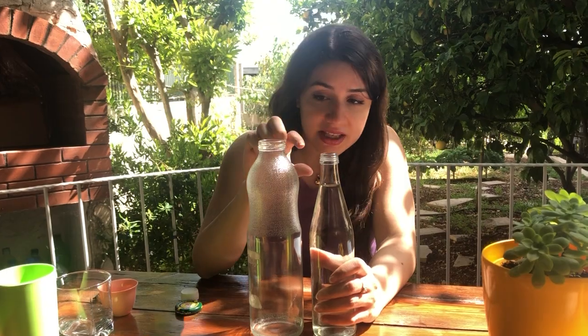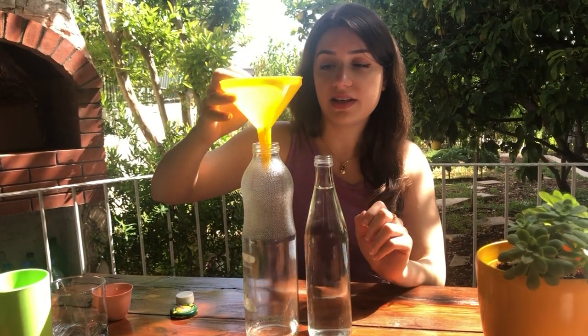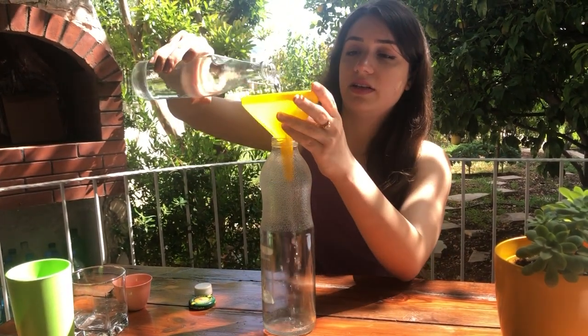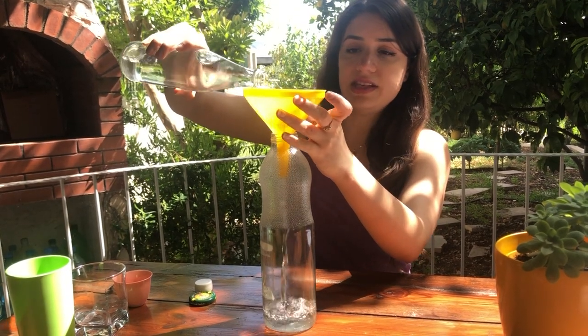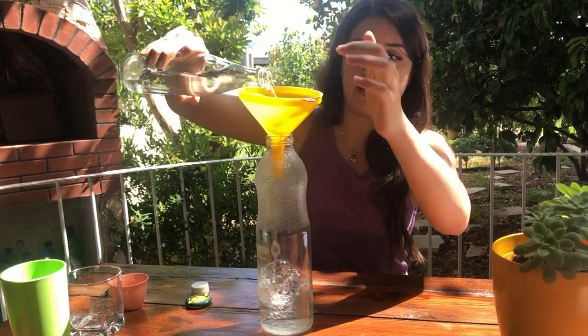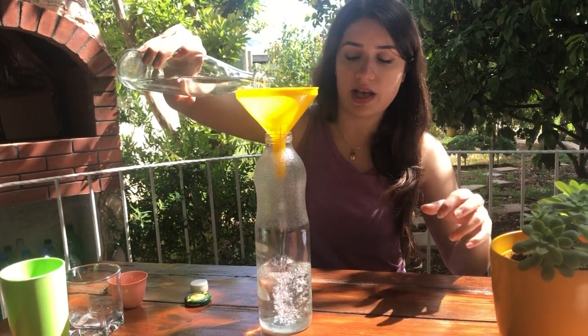So I don't think that's going to be the only difference. Let's see if this is true. I got a little funnel here so we can check. And I'm going to pour the water into the funnel. This funnel is going to help put the water from up here down into the bottle without splashing everywhere.